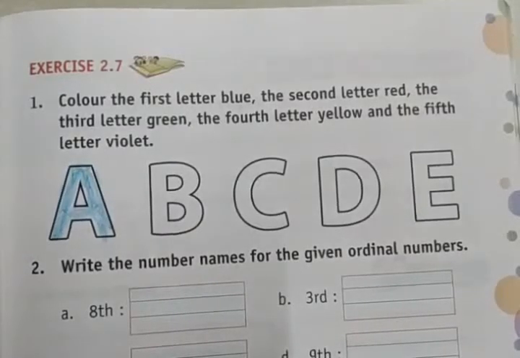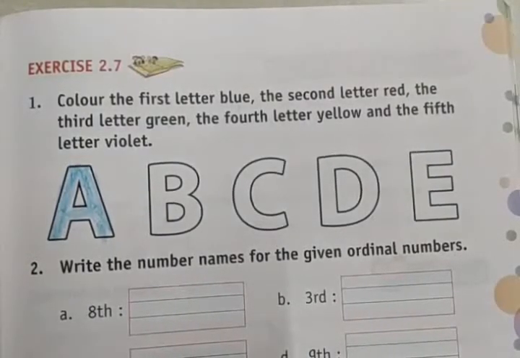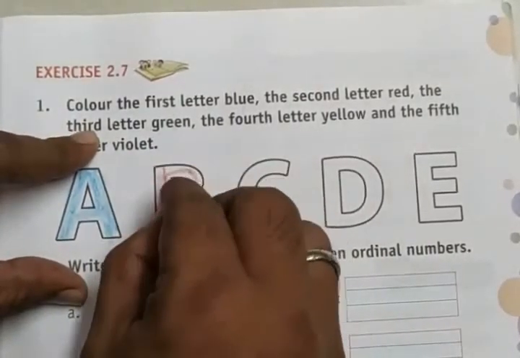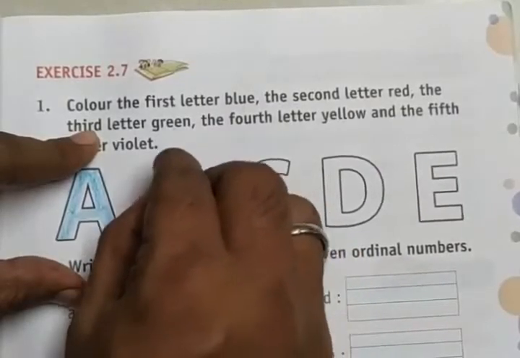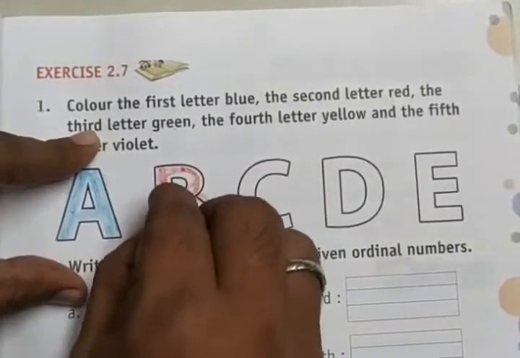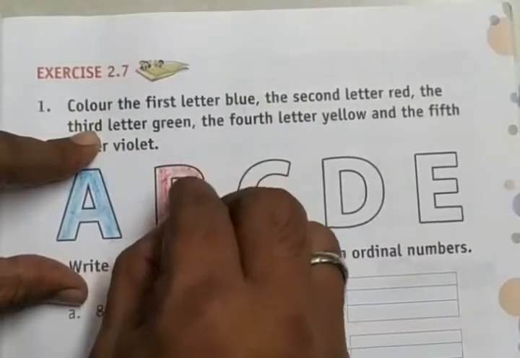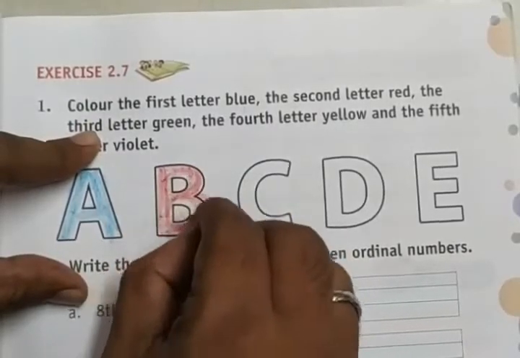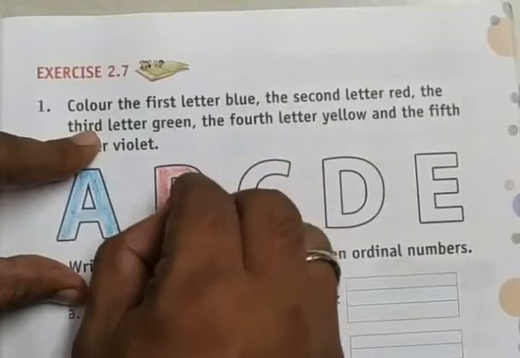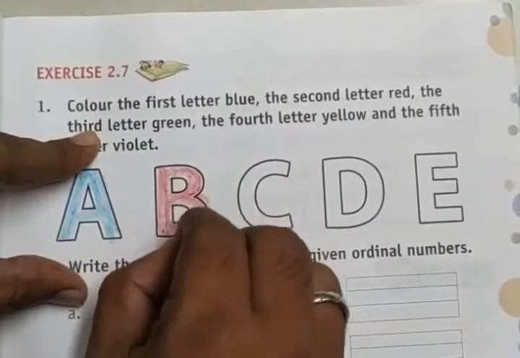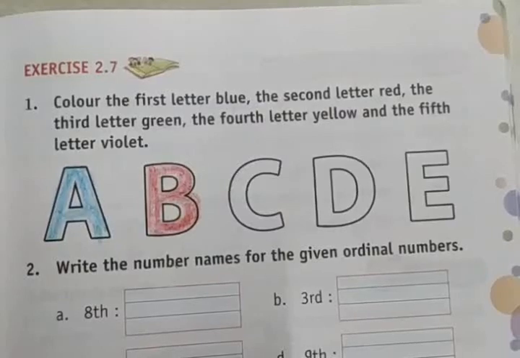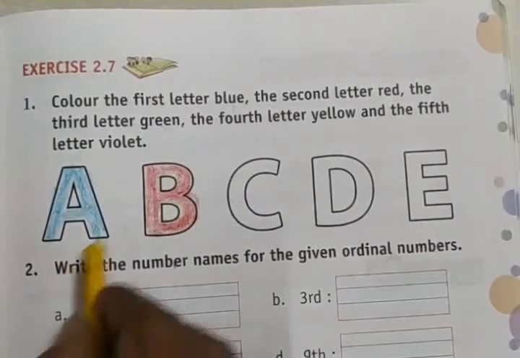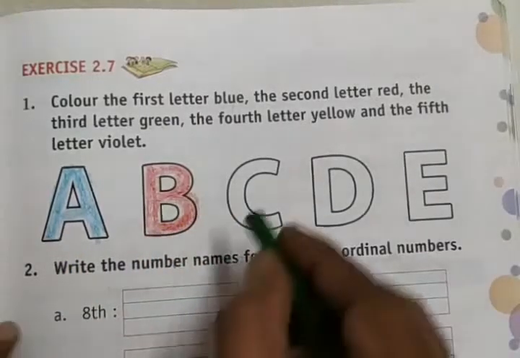Next is with red. And very next is the third letter, with the green color.